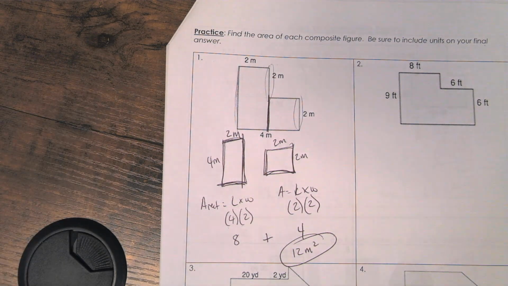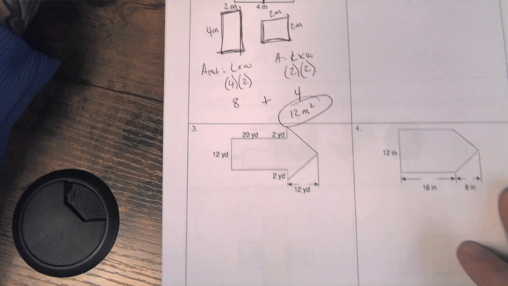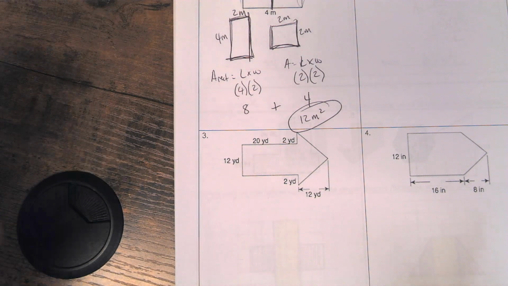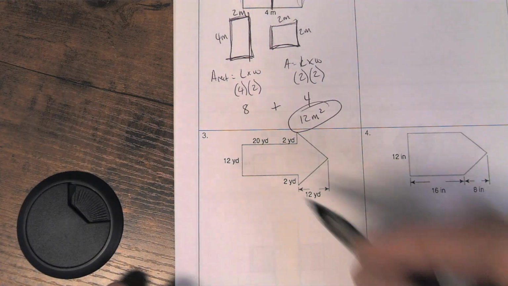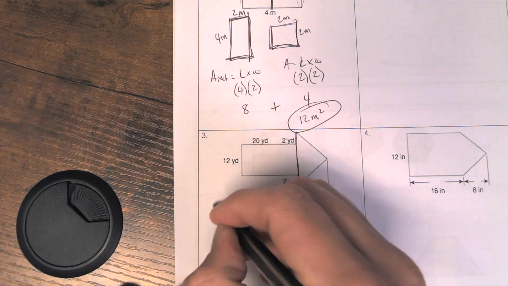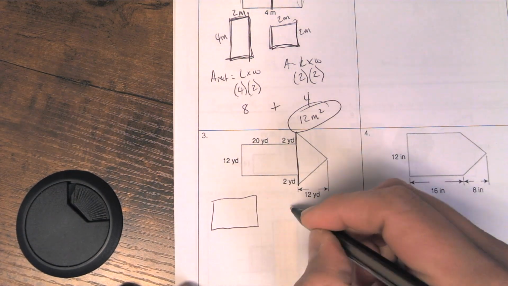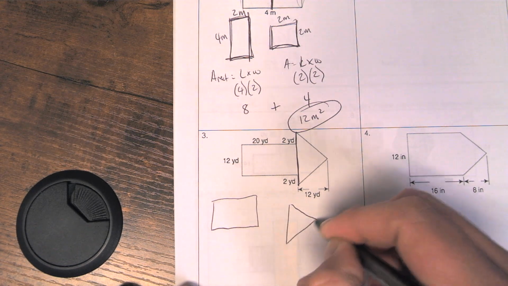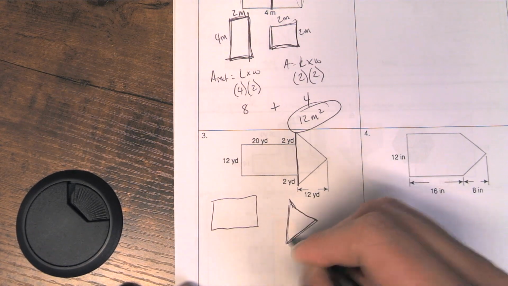All right, down here at the bottom, we're going to look at number 3 now. All right, so number 3, we have this arrow. So what I would do is I would cut it right here. That way you have a rectangle, and you also have a triangle. So now we have a rectangle and a triangle.